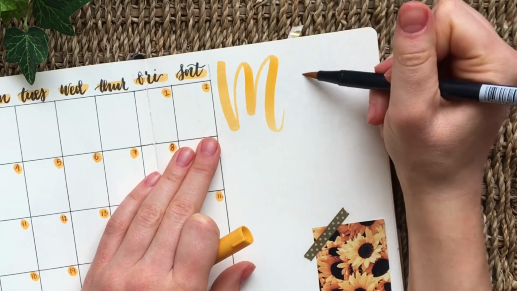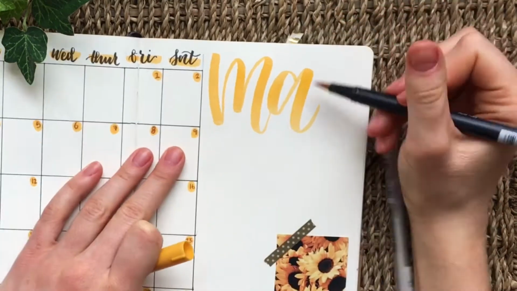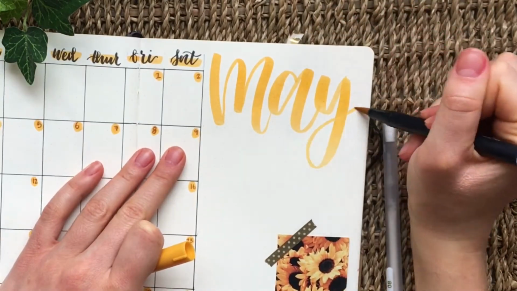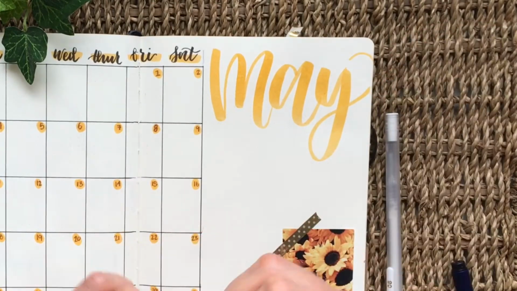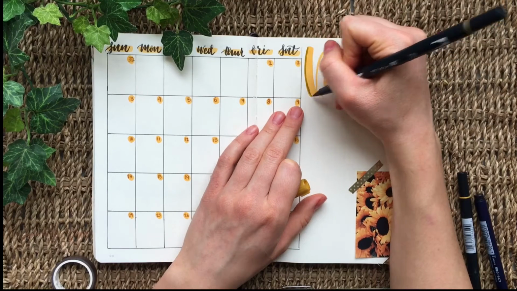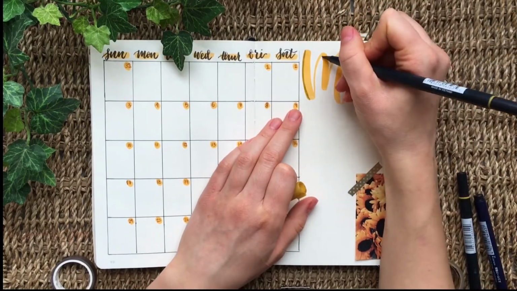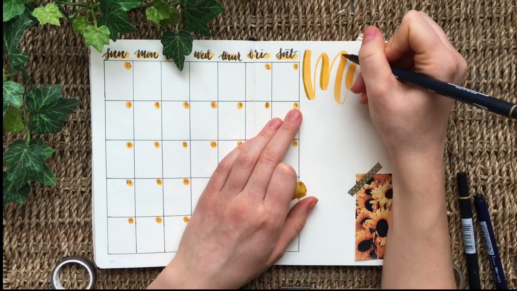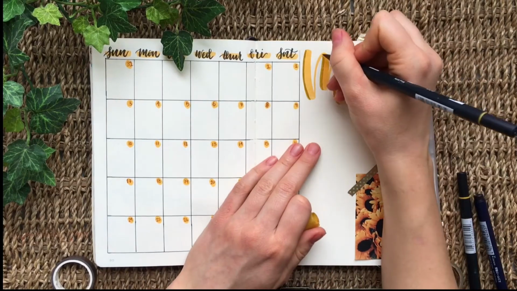Here is my title for May. I'm just using the same colored marker to write out May and some calligraphy. And then I also added a drop shadow with a tan colored Tombow marker just to add a little bit more depth to it, and drop shadows always make everything look a lot better.